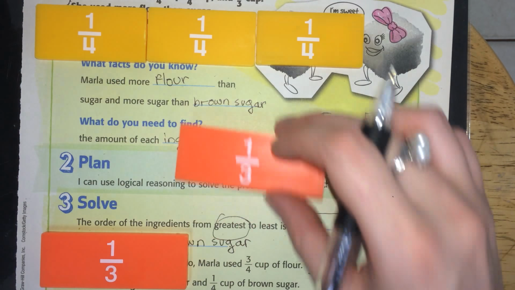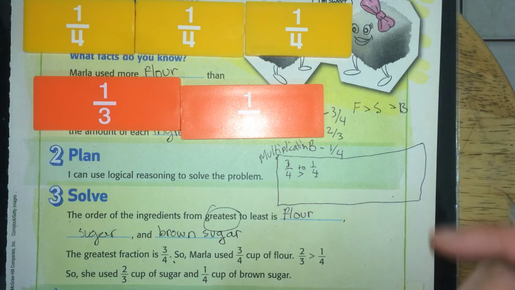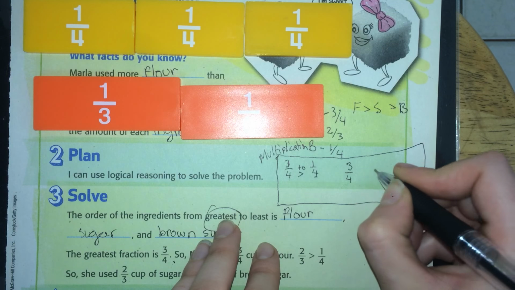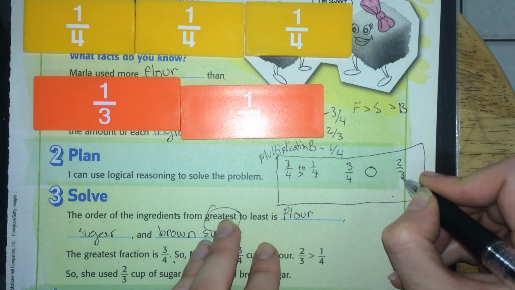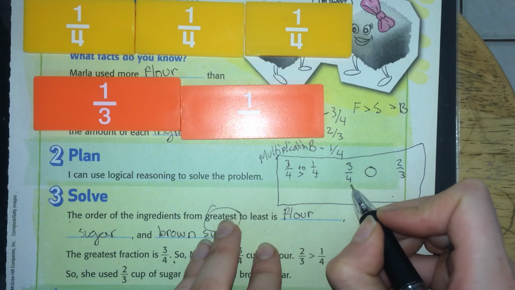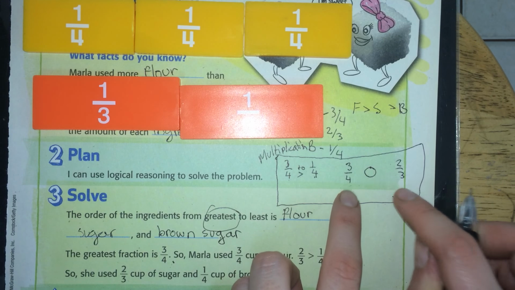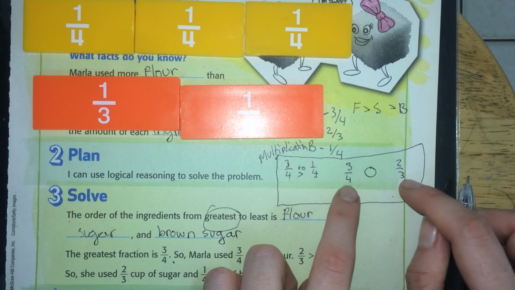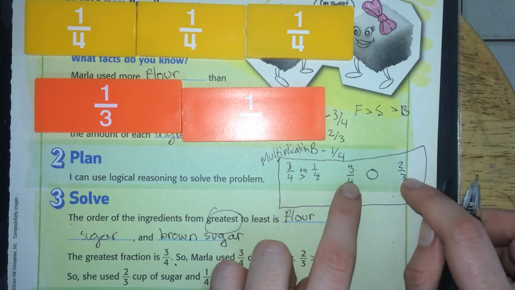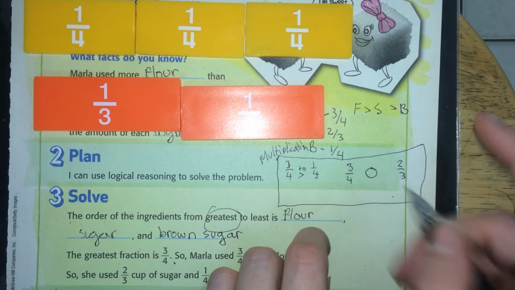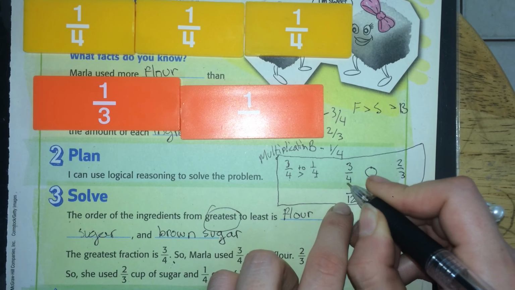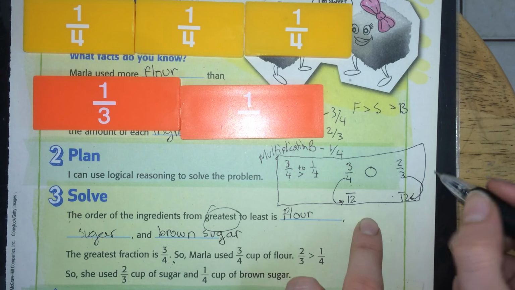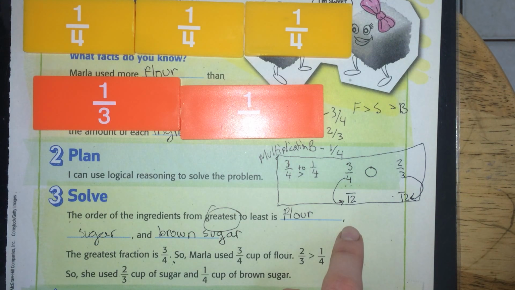But what if I'm comparing 2/3 and 3/4 using multiplication? Okay, I'm trying to figure out 3/4 versus 2/3. What can I multiply each of these by to make them have the same denominator? The least common multiple. I'm trying to multiply them together. Okay, 4 times 3 is 12. So if I make this fraction be a denominator of 12, and this fraction have a denominator of 12, I can find my equivalent fractions.